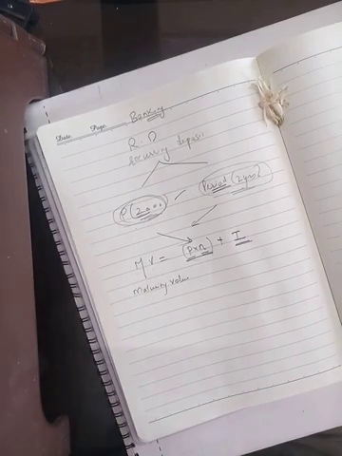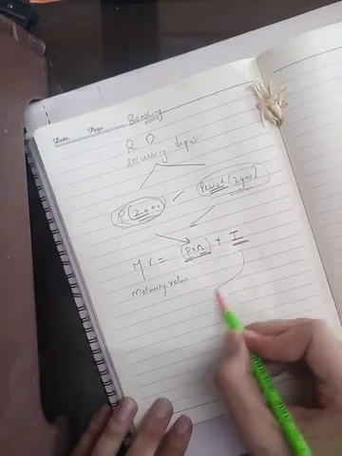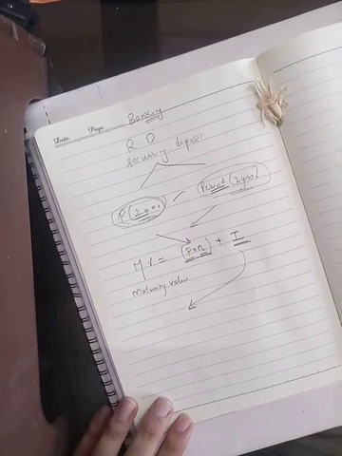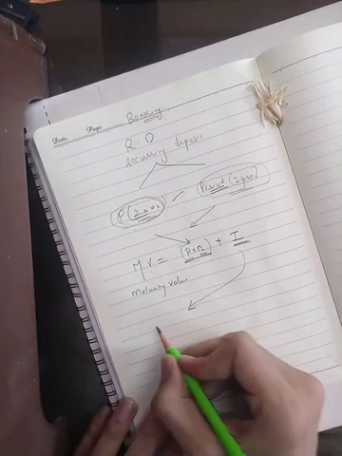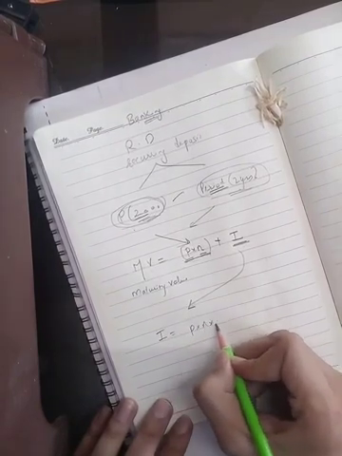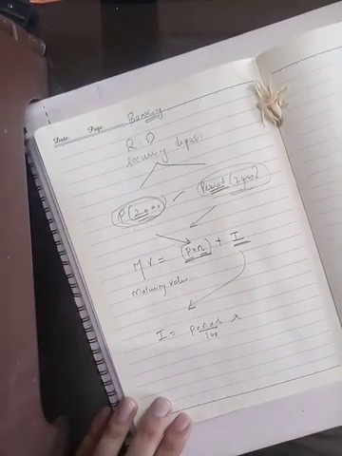Correct? Now, let's see how do you calculate this interest. You'll obviously say, sir, we know the formula for interest is actually P into N into R upon 100. Nope, not this one.